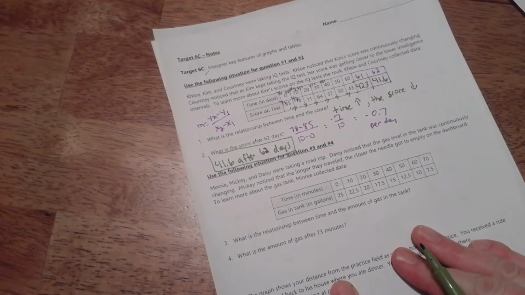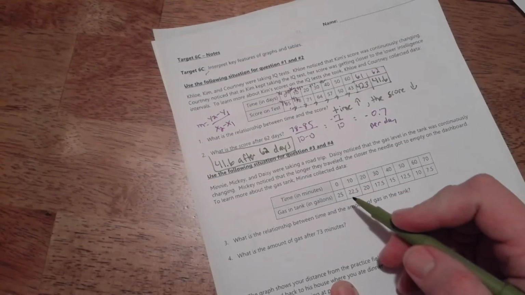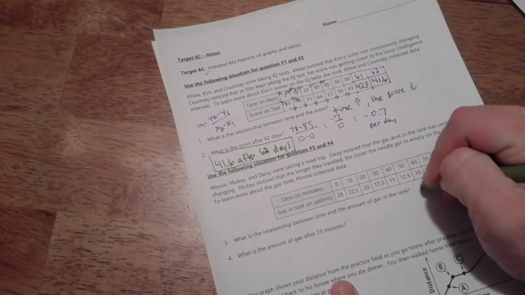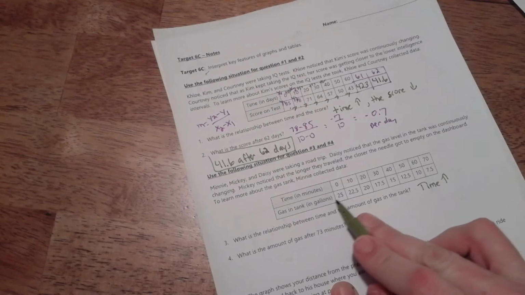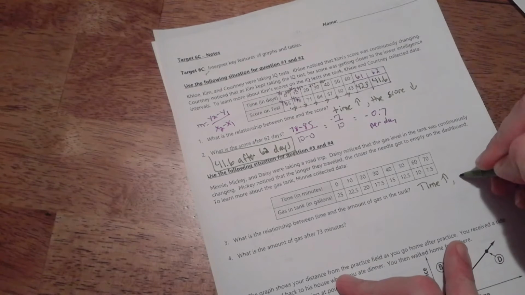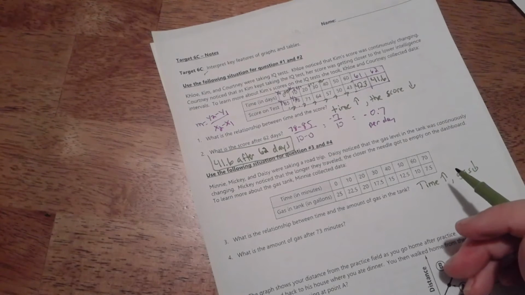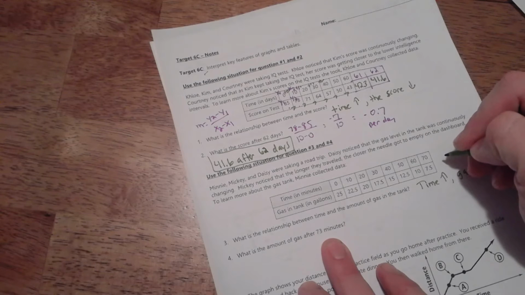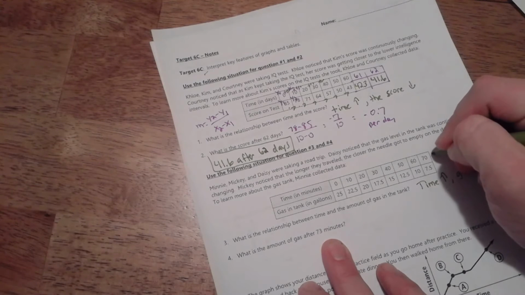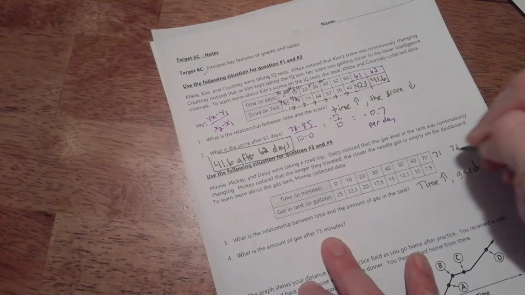Same with this one. What do you notice about the time and the amount of gas? Time increases. Gas decreases. Now we want to know after 73 minutes. So you'll find 71, 72, 73.